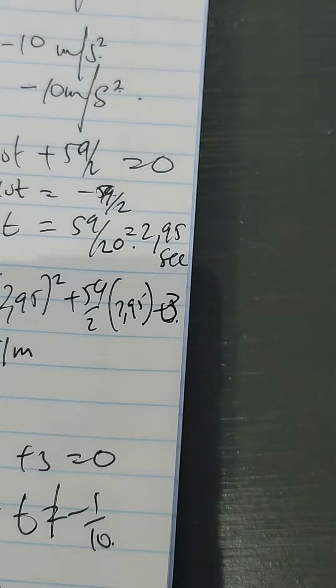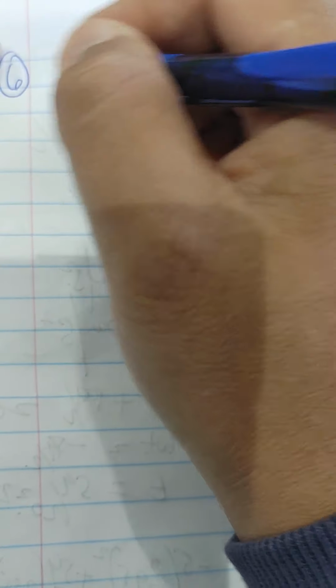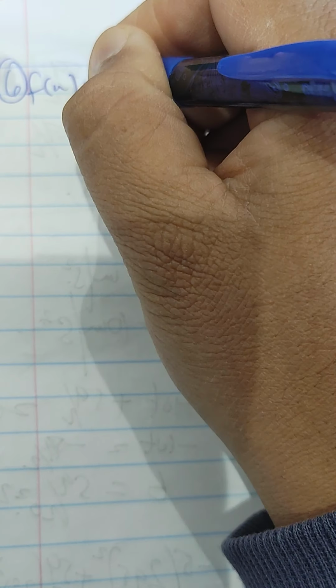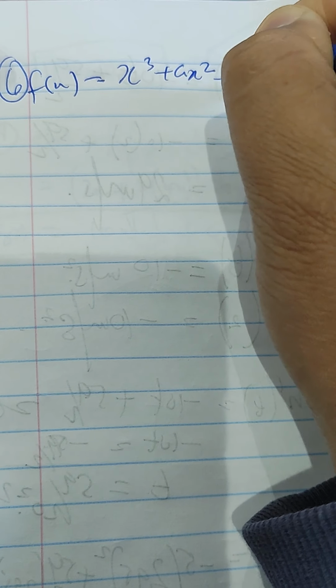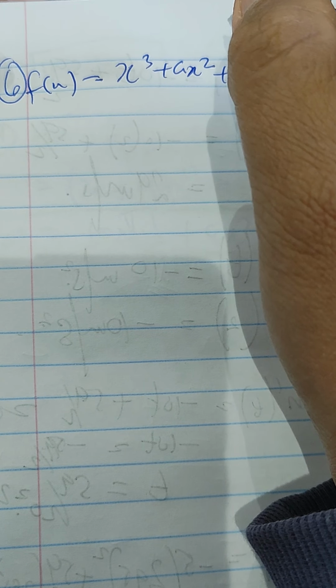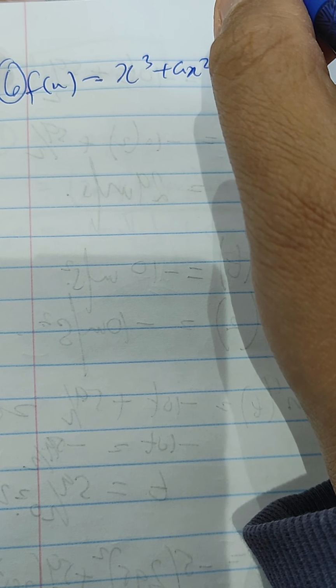So let's look at number 6. Just to rule some lines. Right, so now we're looking at question 6. We are told that f of x equals x cubed plus ax squared plus bx has a stationary point at 2 and 32. Determine the values of a and b.